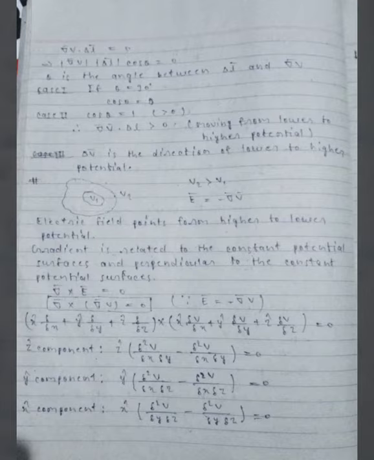That means cosine theta is equal to 0 or theta is equal to 90 degrees. What we have just seen is that the angle between delta L and gradient is 90 degrees. That means gradient is perpendicular to the constant potential surface. But still we are not sure about its direction. Would it go from higher potential to lower potential or lower potential to higher potential? That is also very easy to see.